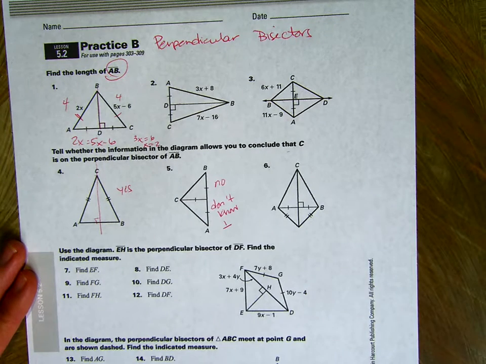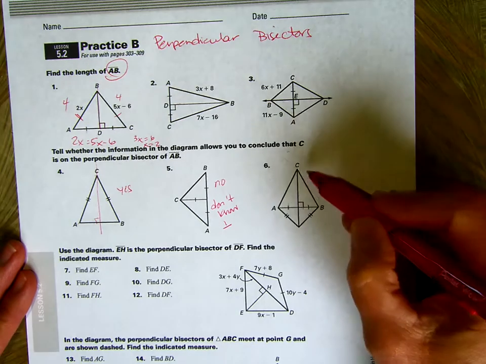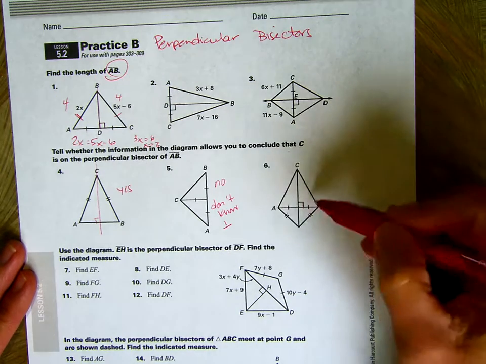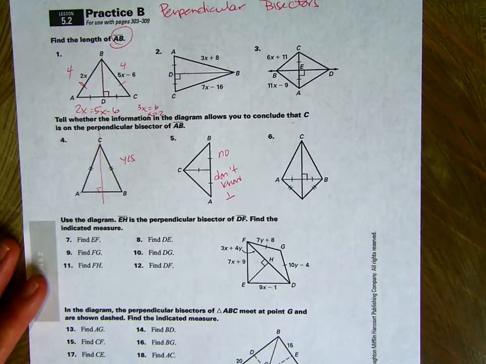Perpendicular. Looks like it, but I like to say there's no "it looks like it" postulate. And then in this case, yes, C lies on the perpendicular bisector. So, yes. I don't even know why they asked that one. It's obvious.